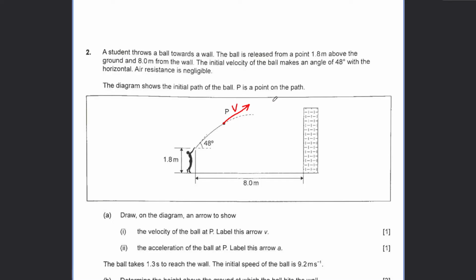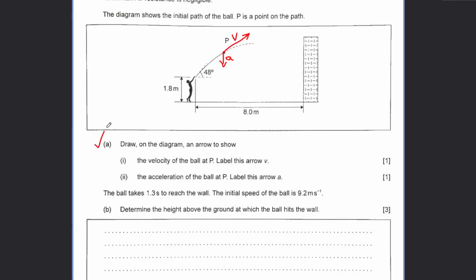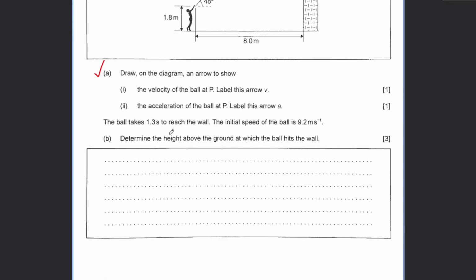Next, we want to label the acceleration of the ball at P. Well, gravity is going to be the only force acting on this ball, and gravity is accelerating the ball down. So A is complete. Moving on to B here, the ball takes 1.3 seconds to reach the wall.